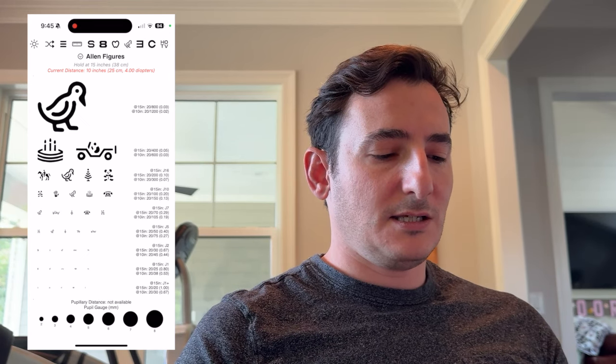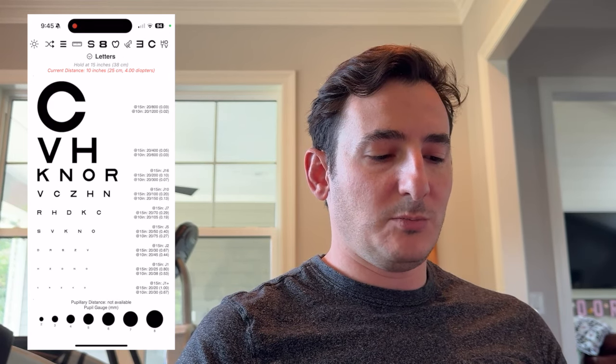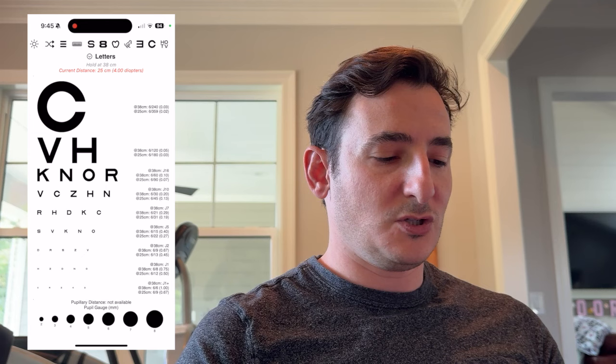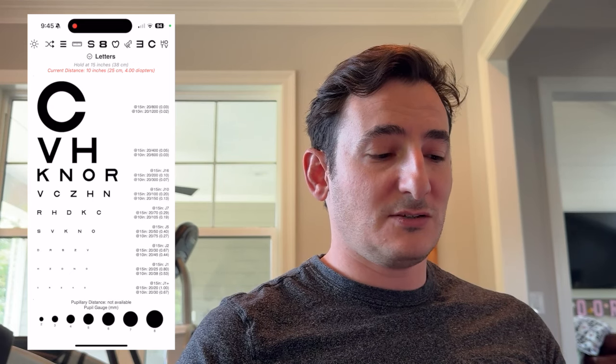Next to look at is going to be the labels. So you can see underneath where it says letters, it says hold at 15 inches or 38 centimeters. And again, if you switch to metric mode, it'll remove the inches. And below that, it says current distance. Now, that current distance is very important. That's measured using the iPhone's TrueDepth camera. So the same camera that measures your face for Face ID is used to measure the viewing distance of the iPhone.